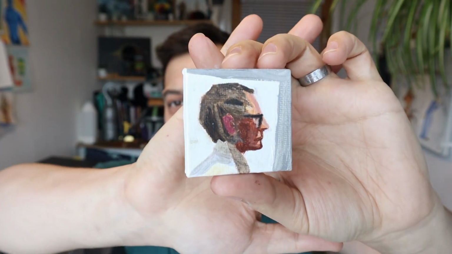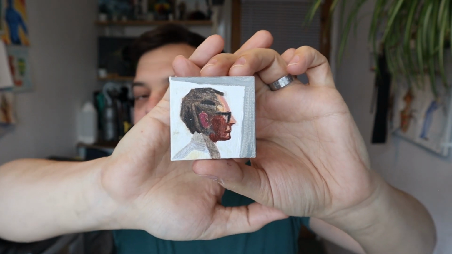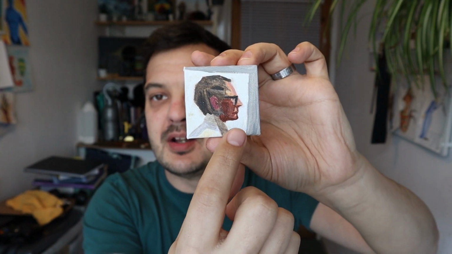There we go, so that took about 30 minutes and then we have this tiny painting. I don't know if it's going to focus very well, but yeah, there we go, not too bad. So is it an exact replica? No, I think the chin could be a little bit longer and the mouth could be slightly different, but that's not exactly the point of doing these exercises. It's to learn something new.